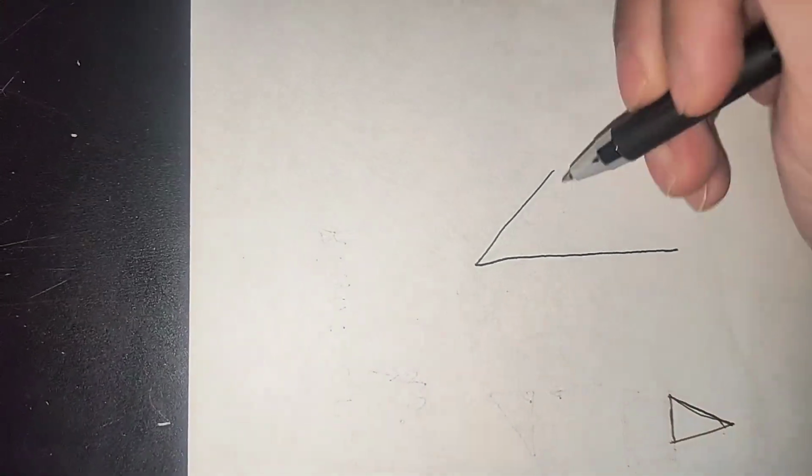I gotta make these lines straighter. So these ones are perpendicular. That one's perpendicular. What about a triangle like this?